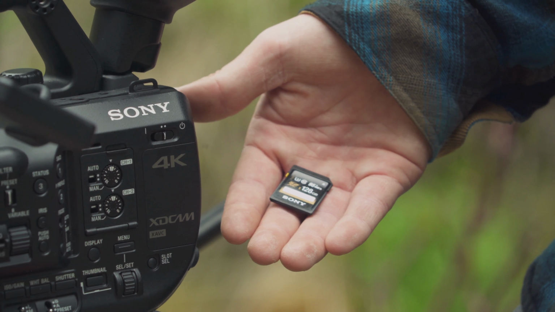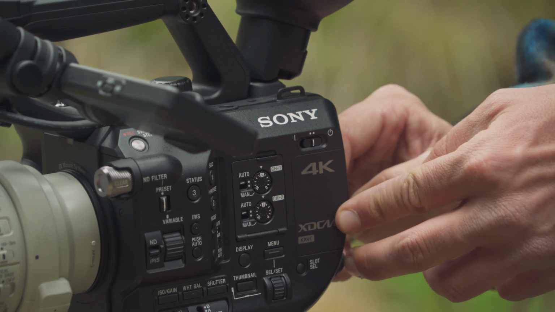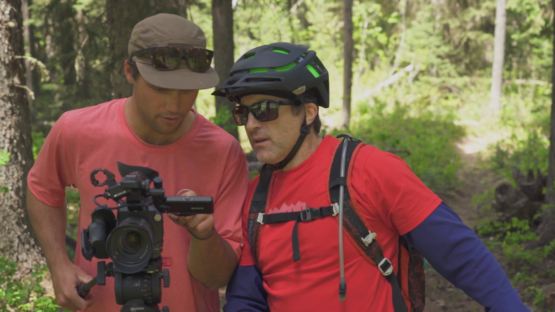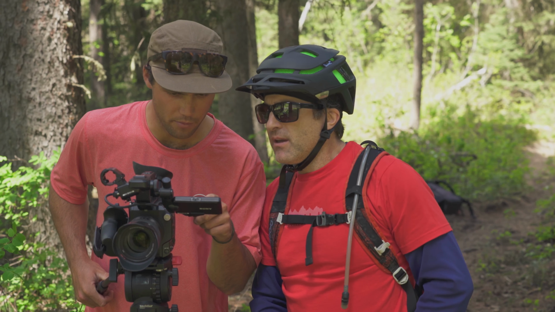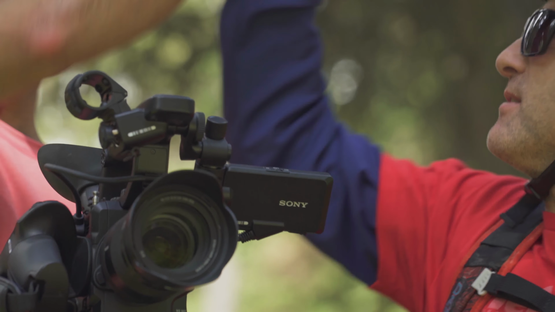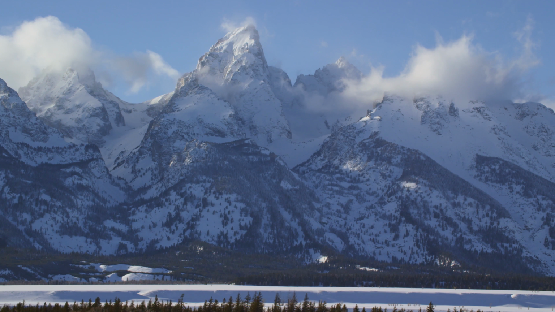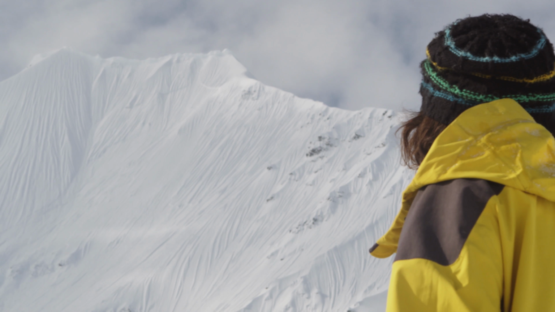When choosing a memory card while shooting in 4K, a faster write speed is required. Sony has a couple of different memory card options, but to get the best quality, we recommend cards that are rated as a Class 10 U3. Be sure to get a card with at least 64 gigabytes of memory, which will record about 40 minutes of 4K footage.